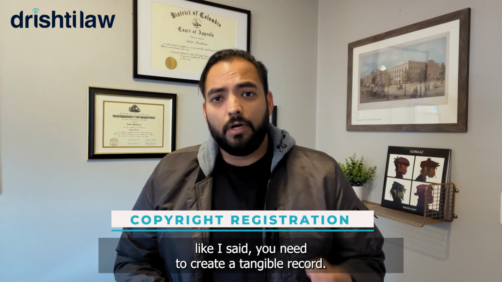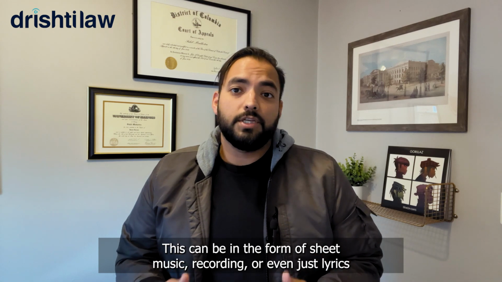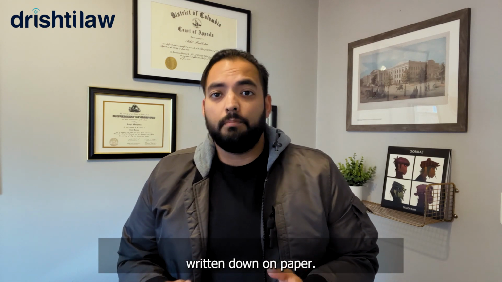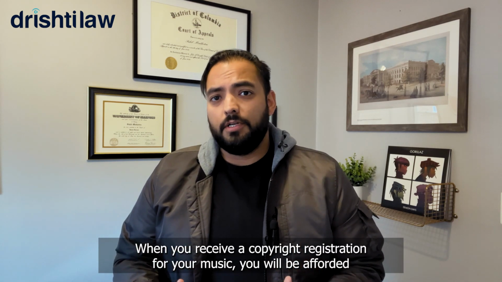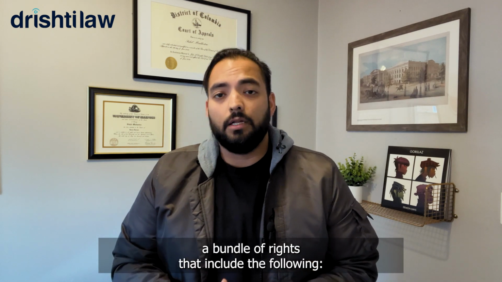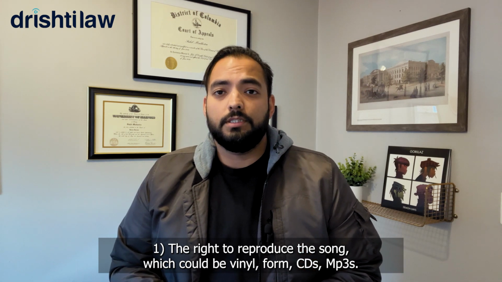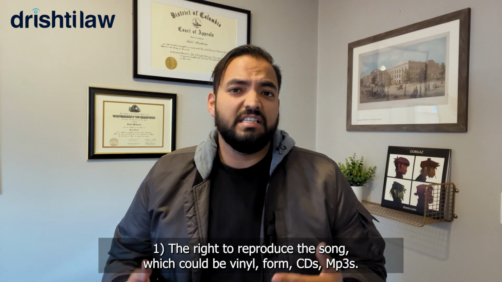Now, before you register your song at the US Copyright Office, like I said, you need to create a tangible record. This can be in the form of sheet music, recording, or even just lyrics written down on paper. When you receive a copyright registration for your music, you will be afforded a bundle of rights that include the following: the right to reproduce the song, which could be in vinyl form, CDs, MP3s.